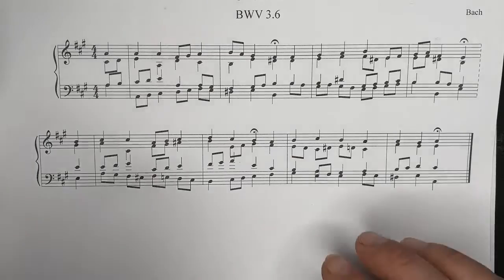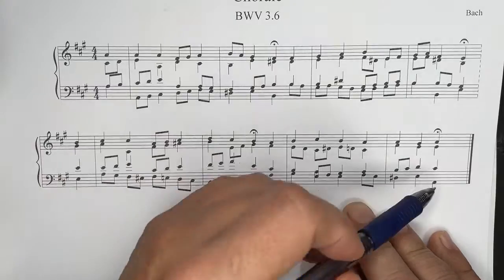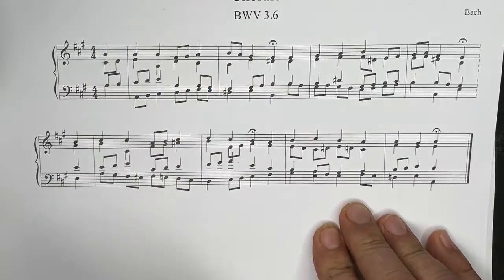So let's just check this out here. Remember that our fermatas, these cadence points, are going to be 1 chords or 5 chords, and they've got to make sense.